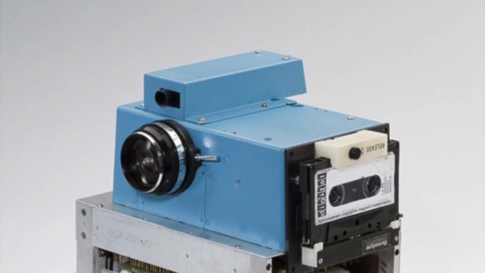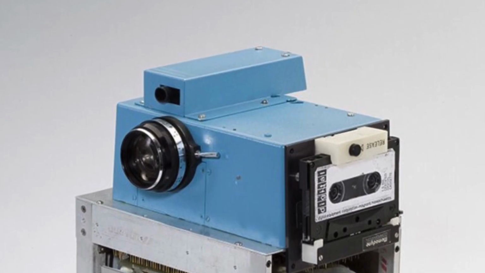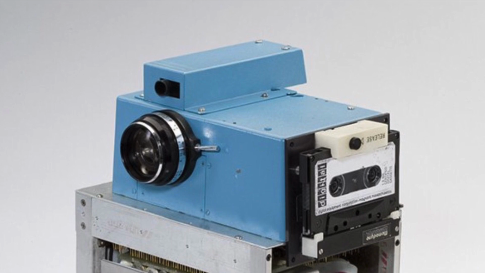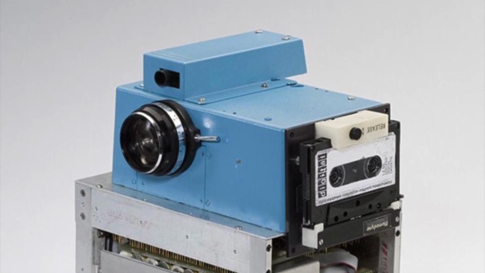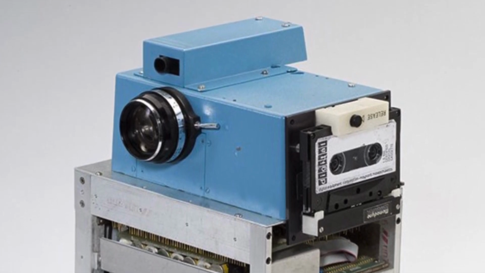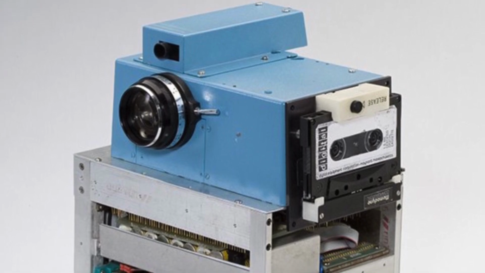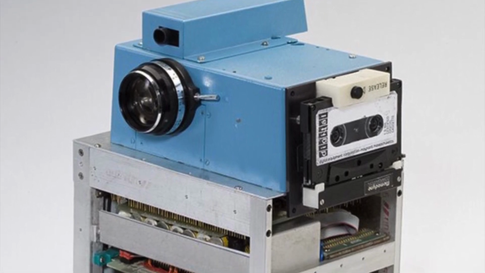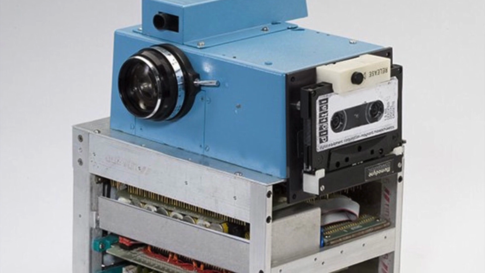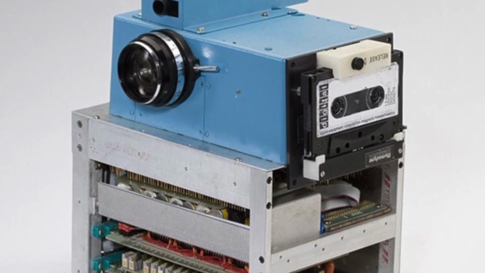So in 1975, the first digital camera was patented. It was a huge piece of equipment. It was about the size of a large toaster, and it weighed approximately 9 pounds. It took the images and stored it on a cassette tape, and the images were stored at 0.01 megapixels.